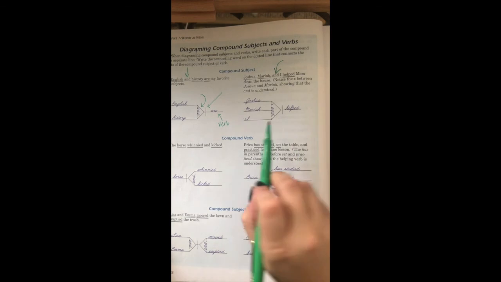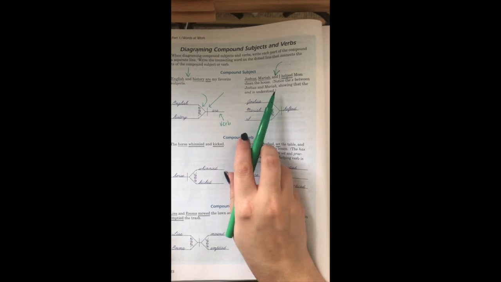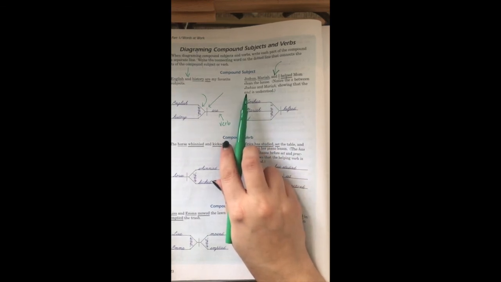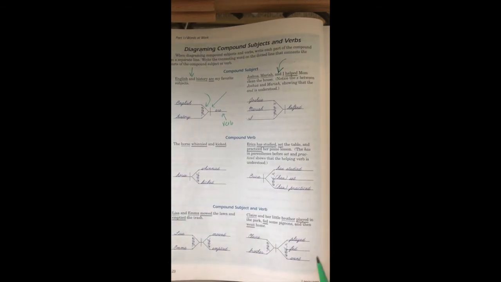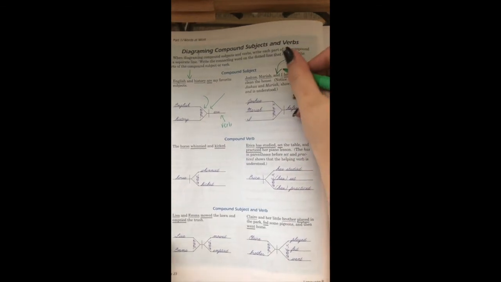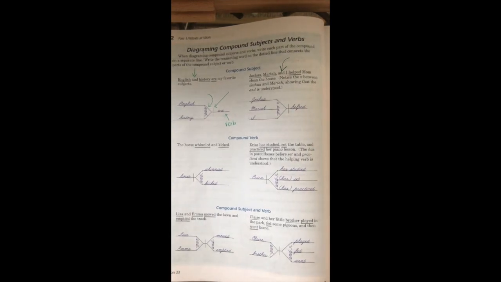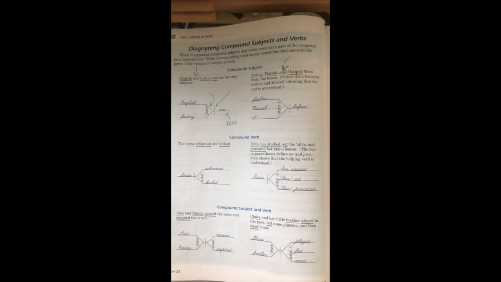However, it has a little X here, and it says, notice the X between Joshua and Mariah, showing that the and is understood. So that's a little bit tricky, but pretty much if you have more than two subjects, you will put an X just to kind of show that you understand the connecting word. So we'll get to that a little later and we will go over it. So don't worry. Main thing that you have to take from this is to put all of your subjects on the left, all of your verbs on the right, and then match your connecting word.